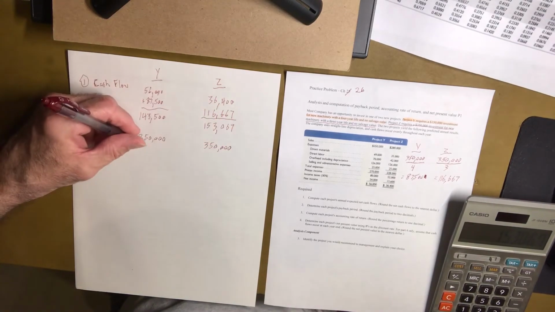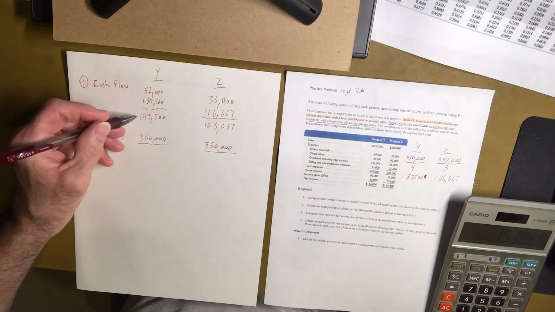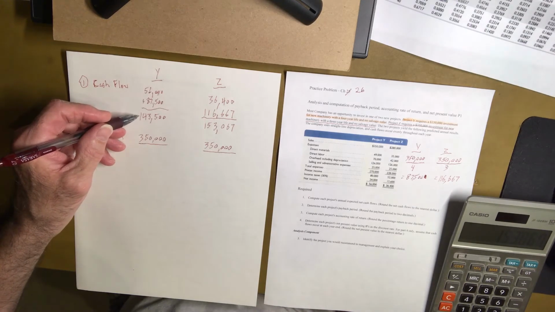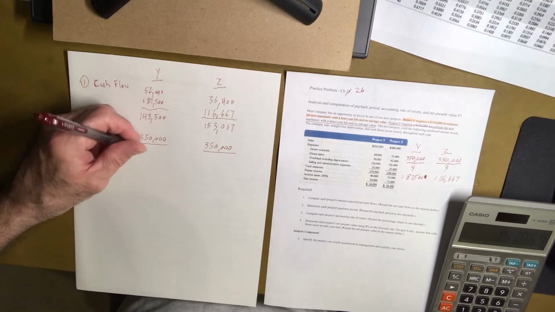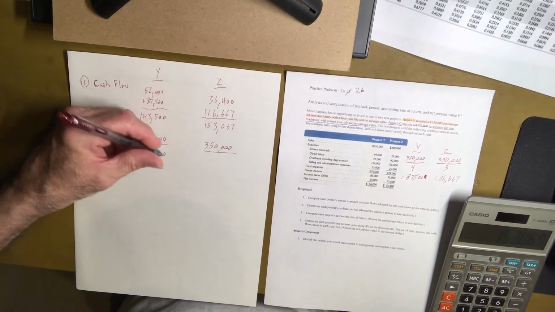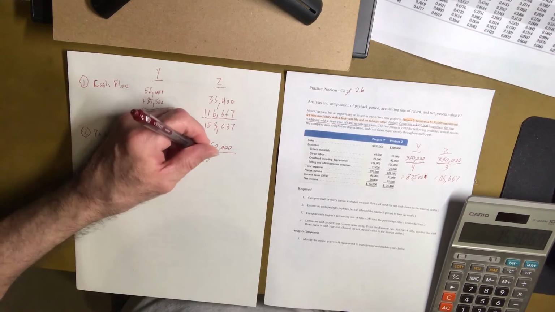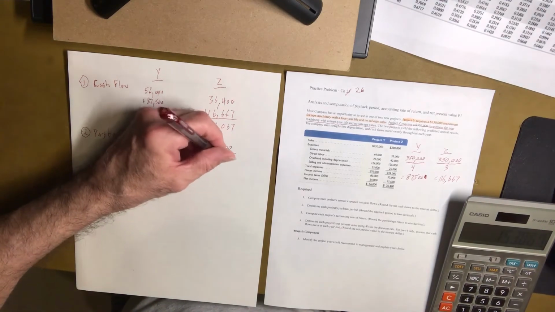So I'm going to divide this by the cash flow each year. So my yearly cash flow for Y is going to be $143,500. My cash flow for Z is $153,067.